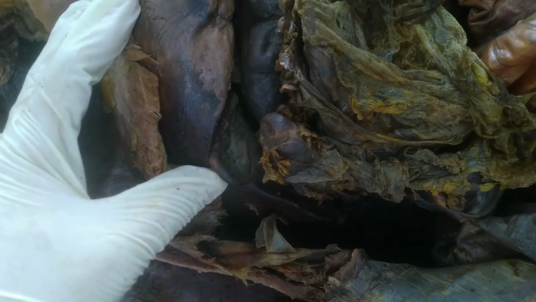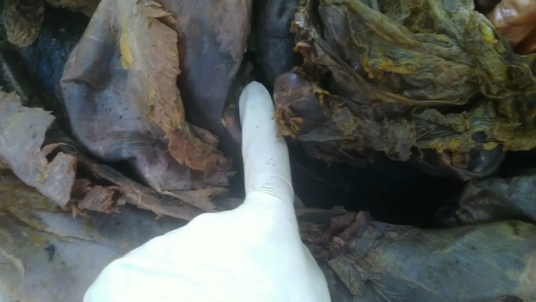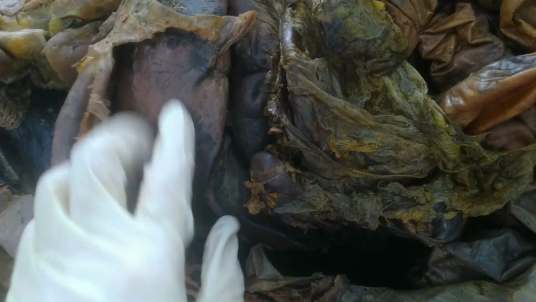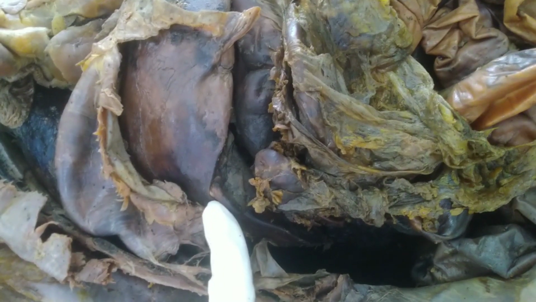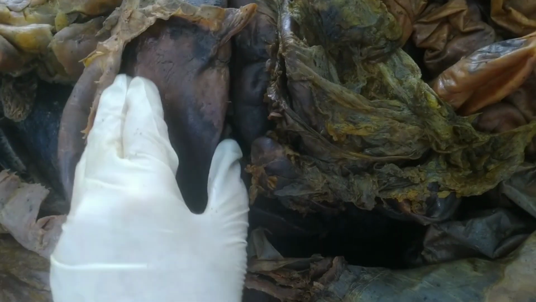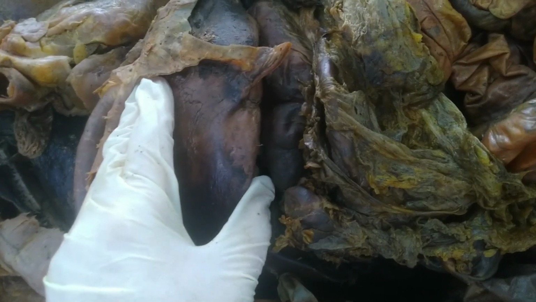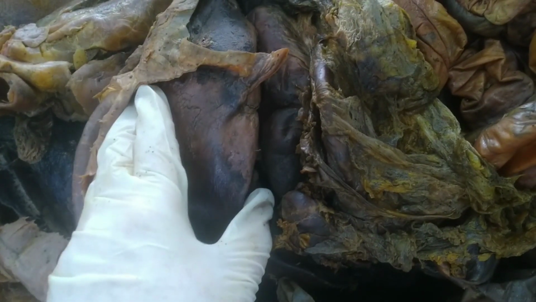And we can also see the gallbladder right there. It's empty, so it's like a collapsed sac that is adherent to the undersurface of the liver. It's partly covered by the same capsule which encloses the liver. That is Glisson's capsule.